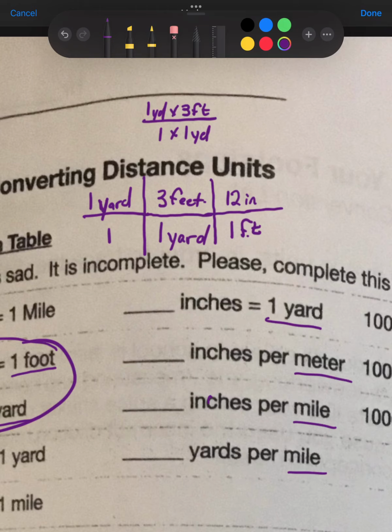Okay? So now I have everything I need for my fraction. What does this look like? I now need to add times 12 inches over 1 foot. Now, when I do this, I want to put these in parentheses. See that?